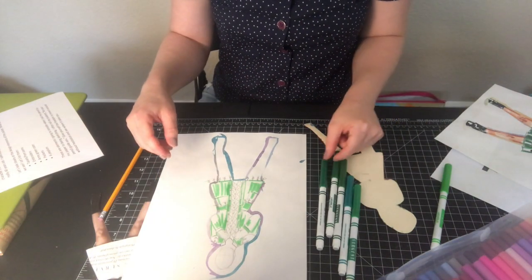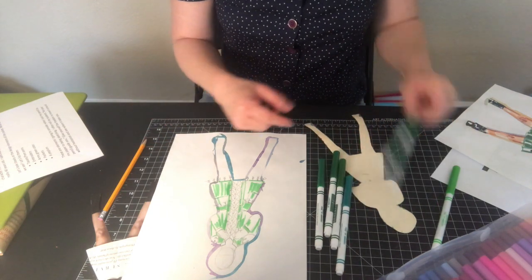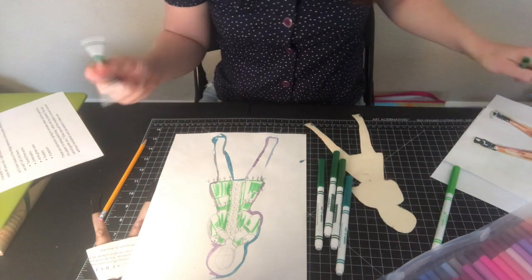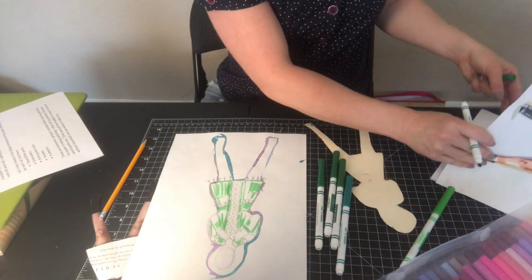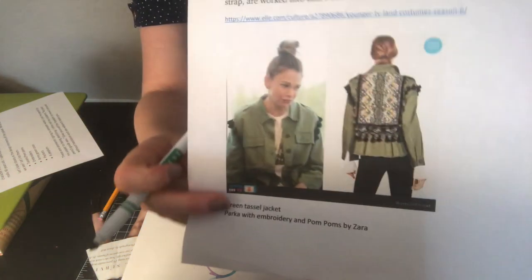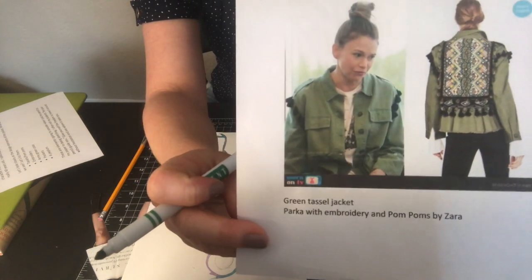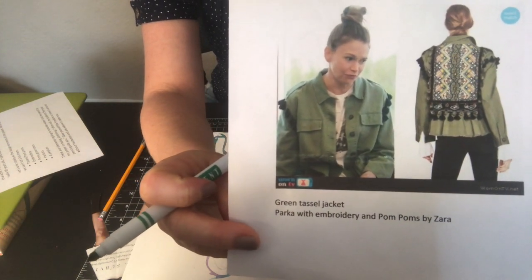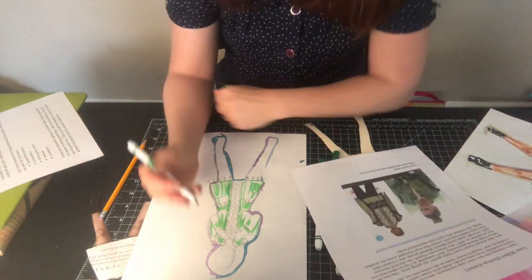Now I'm going to step up my intensity. I'm also going to look at my reference photo to see where the shadows and the values are that I can use as I create my own.